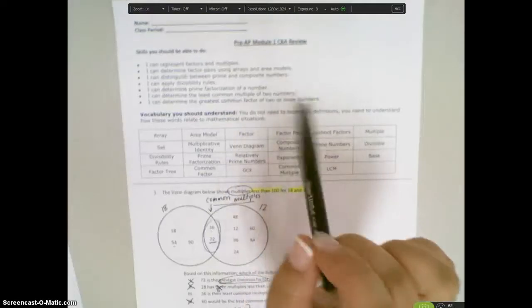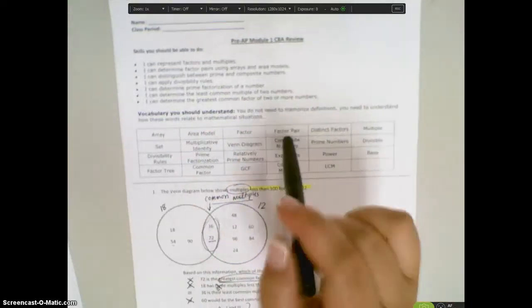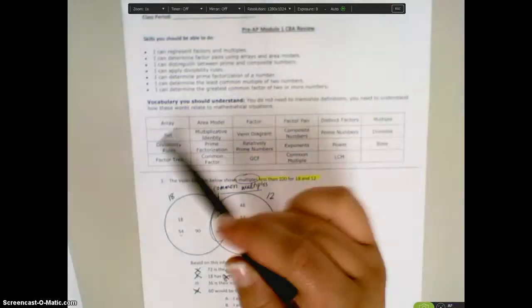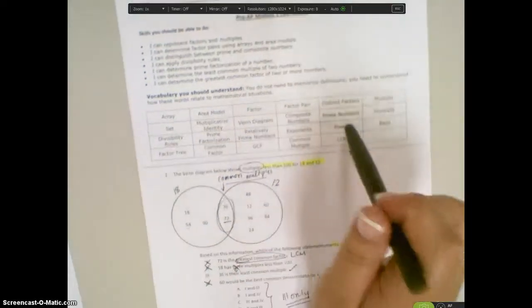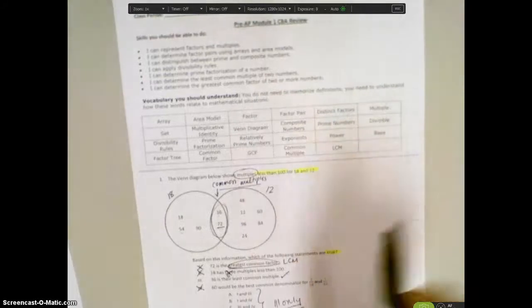So this is PreAP Module 1 CBA review. This is everything PreAP should have mastered by the end of Module 1. This is vocabulary that you don't have to have memorized. You don't even need to write it down, but it's good just to know the definitions to these. So if you don't know the definitions, make sure you ask in class before your CBA.